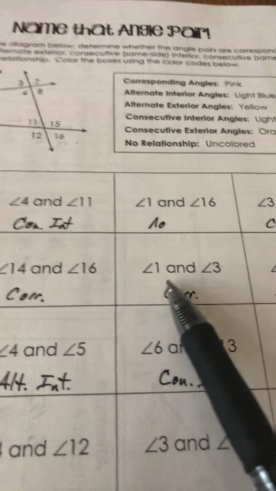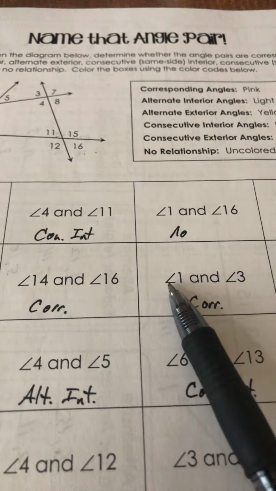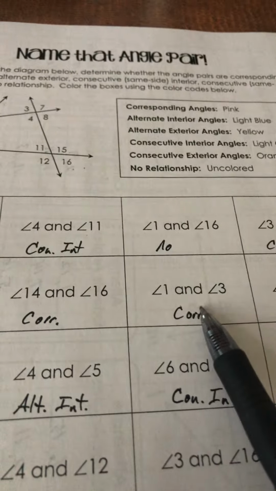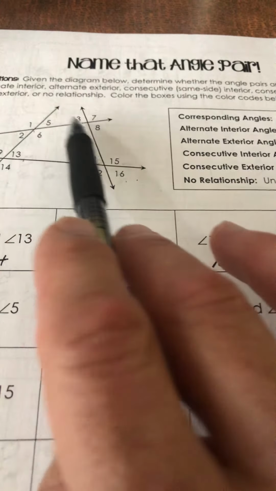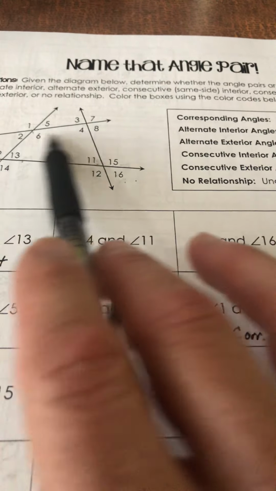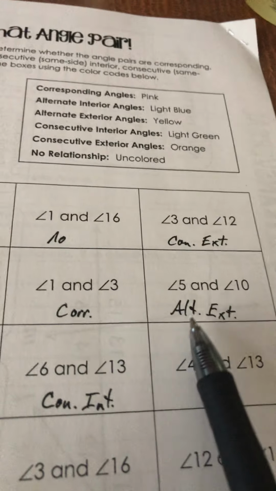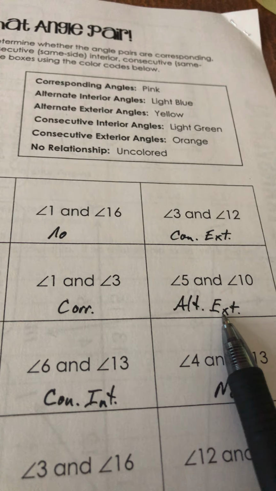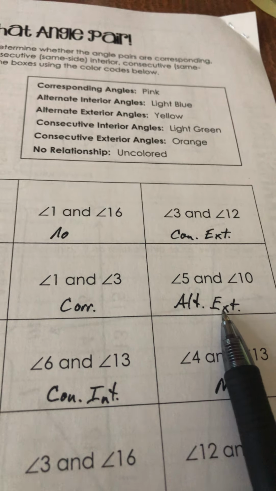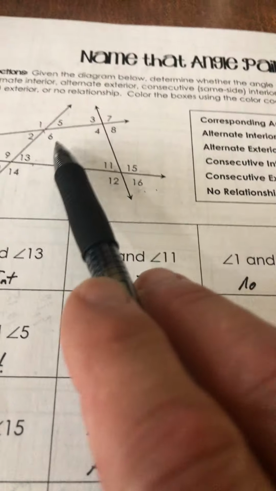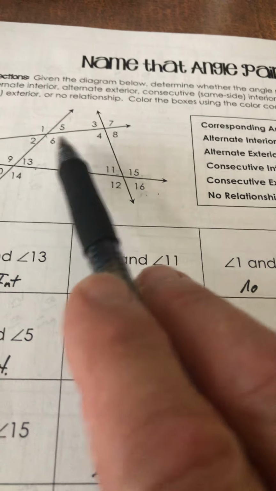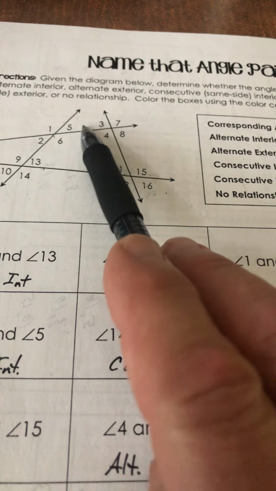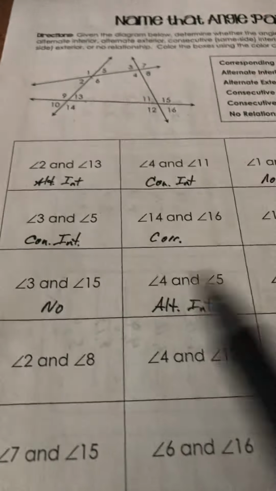Angle 1 and angle 3, those are corresponding when you're turning it sideways. And these two lines, and this is the transversal. 5 and 10 are alternating exterior. 5 and 10, yeah. So these two lines and this transversal, they're exterior and they're alternating on opposite sides.